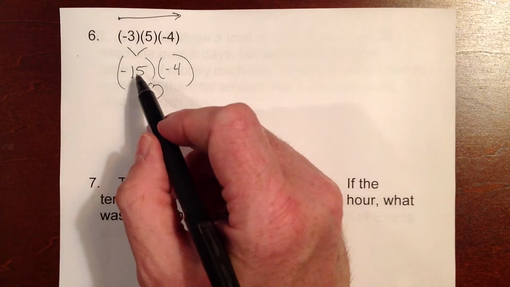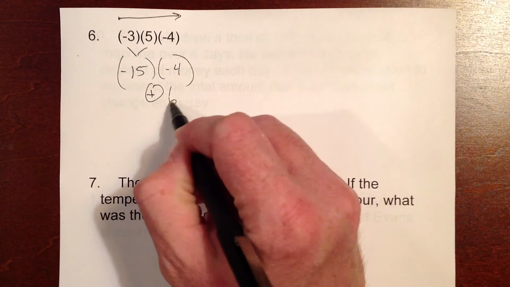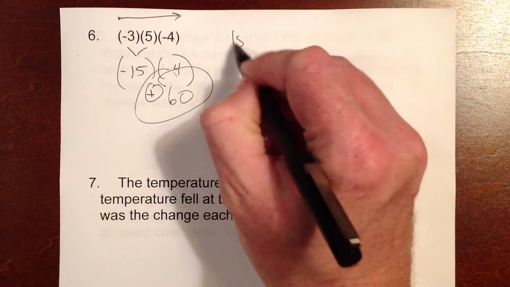And I'll just save you the math. 15 times 4 is 60. And you may have to do this out like this.